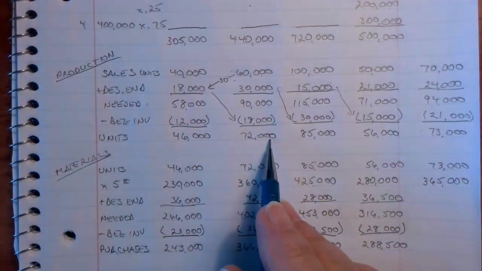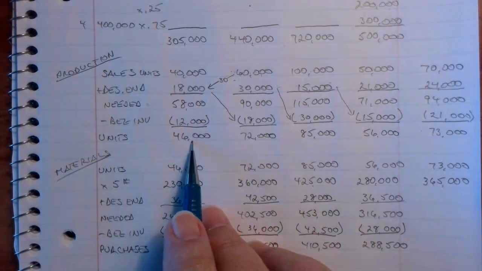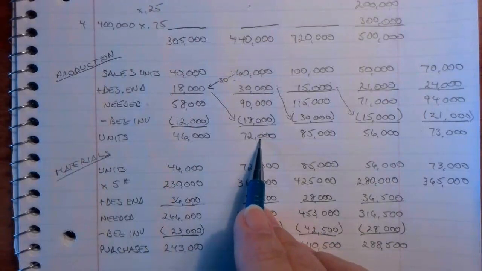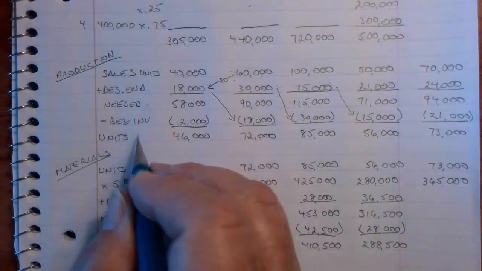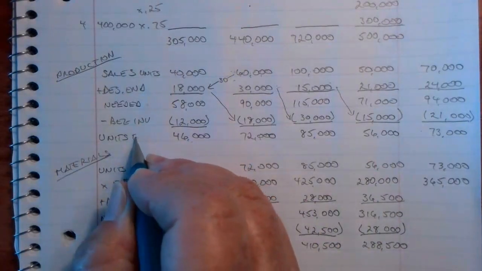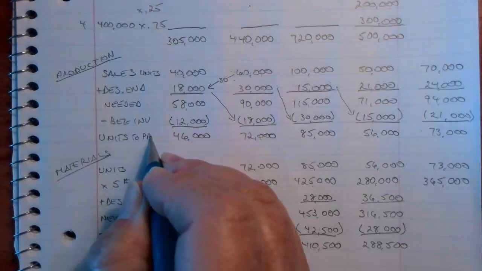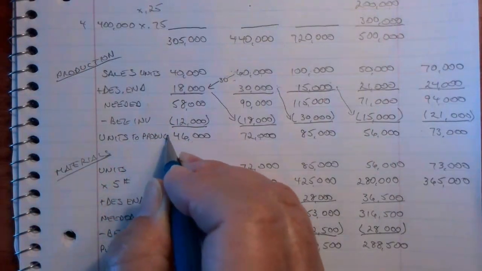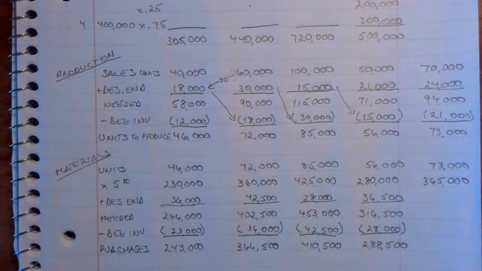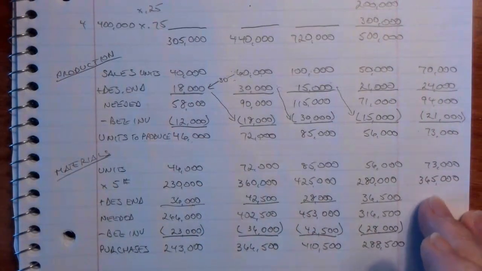Okay. That gives us the number of units that we need to produce. Okay, units to produce. Okay, 46,7 divided by 56, yeah.